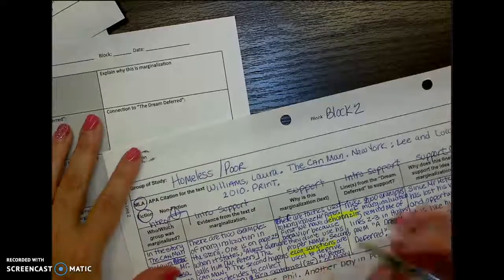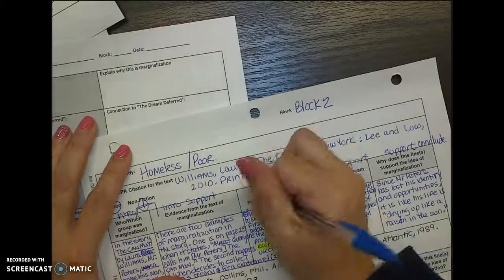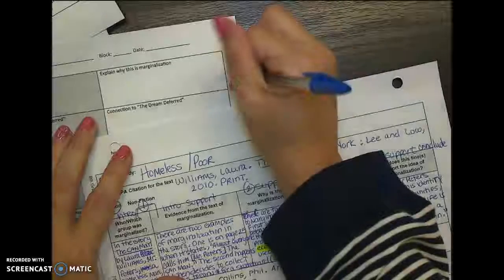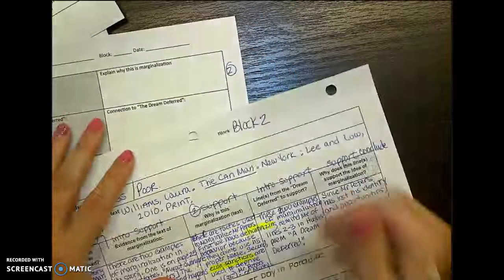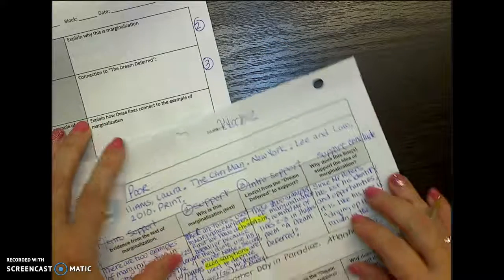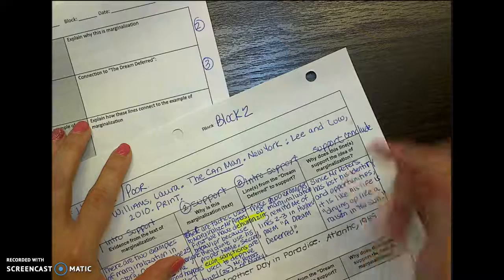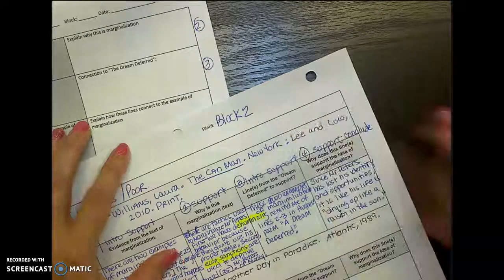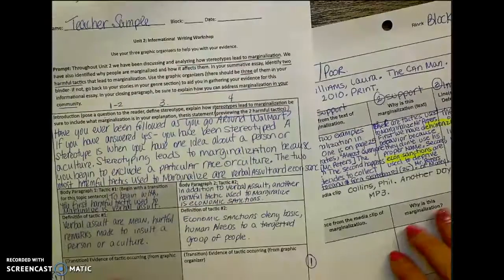Explain why it's marginalization is right here, this one. I'm going to put a 2. Connecting to the dream deferred comes here. I'm going to put a 3. And then explaining how that connects to marginalization, that's right here. And that's a 4. I hope this helps you write the body paragraphs of your essay.